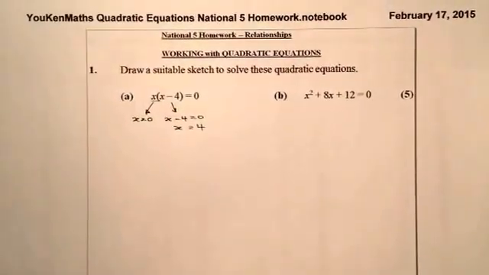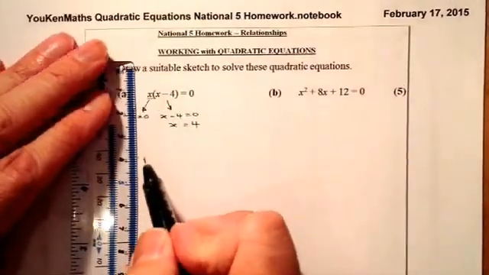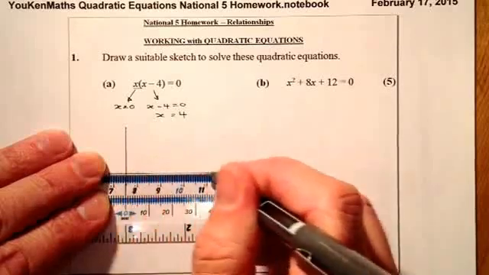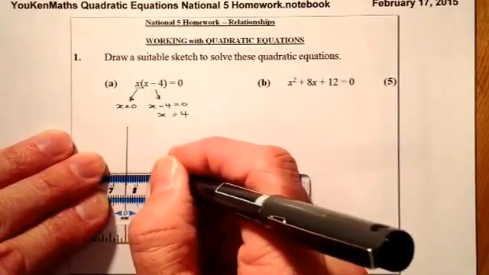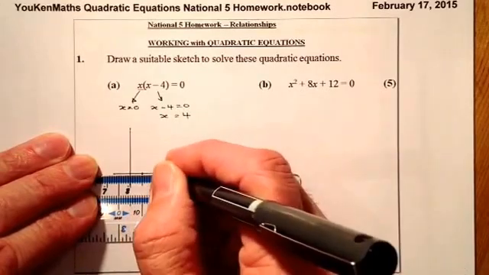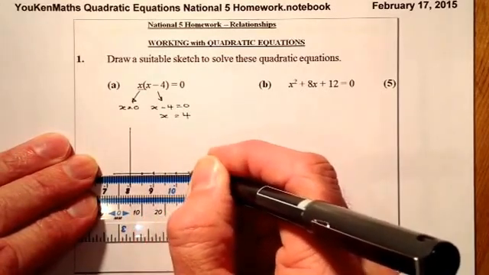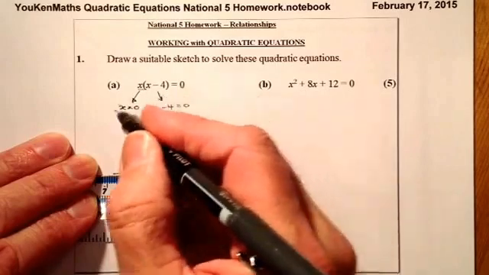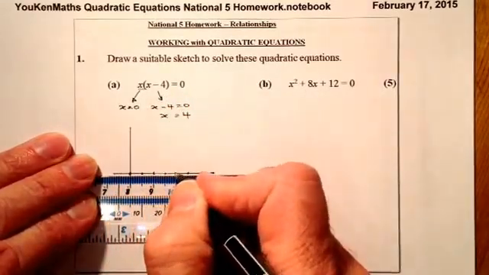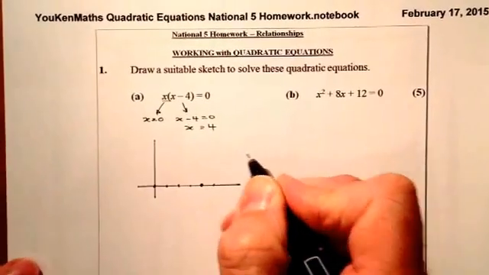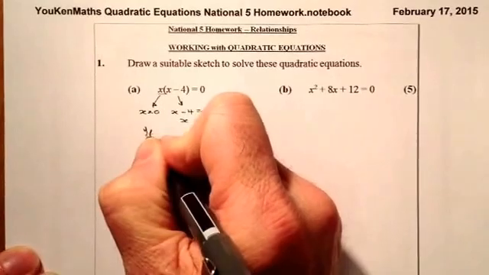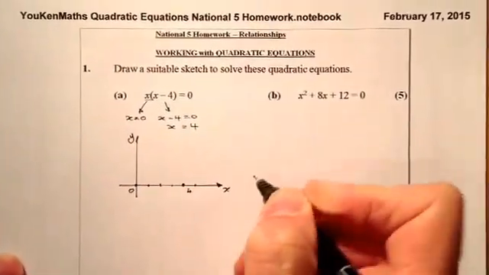So what I'd be expecting to see if I was going to just draw a simple graph for this one, and what we'll go for is 1, 2, 3, 4, 5 out to there. The values that I've got are x equals 0 and x equals 4, so there we are, 0. This is the y direction, this is the x direction.